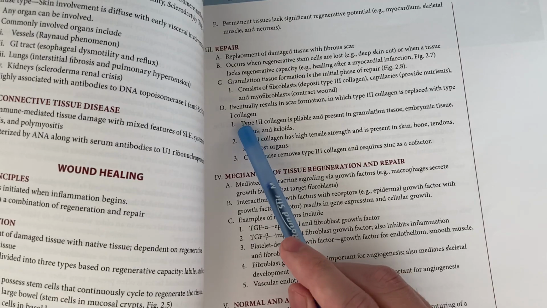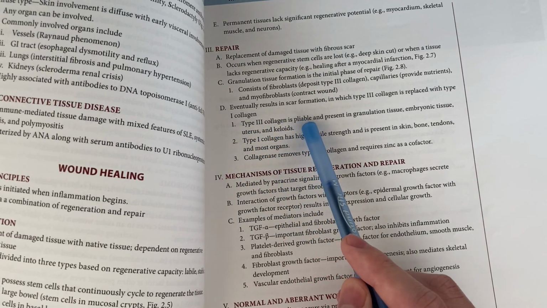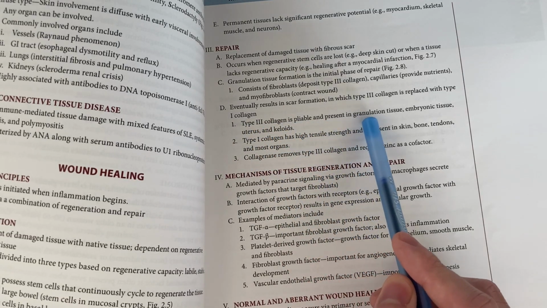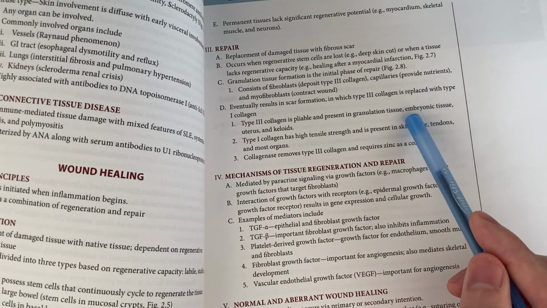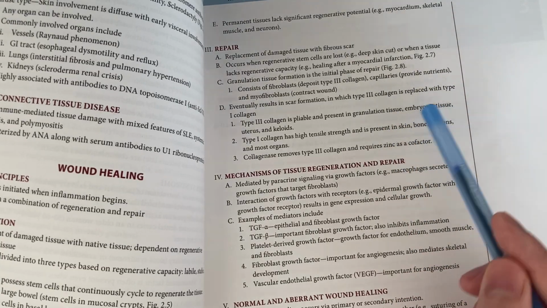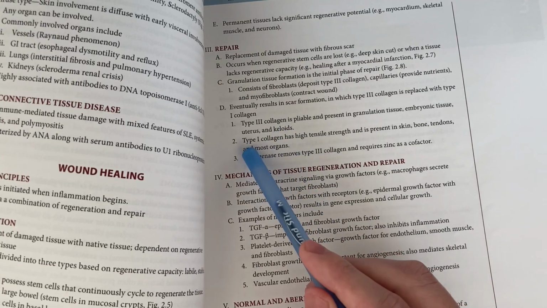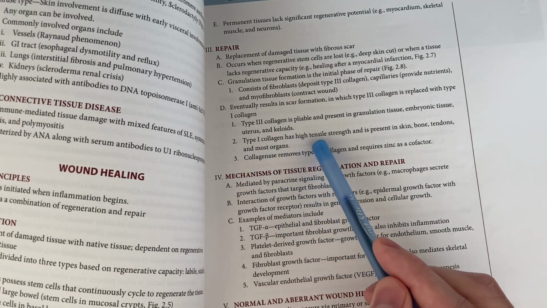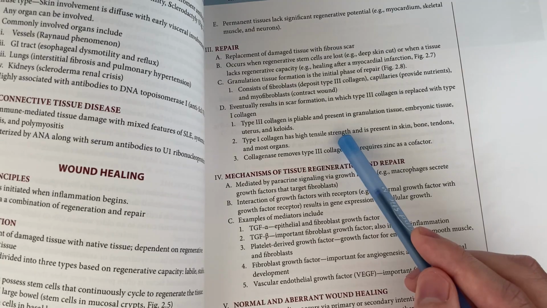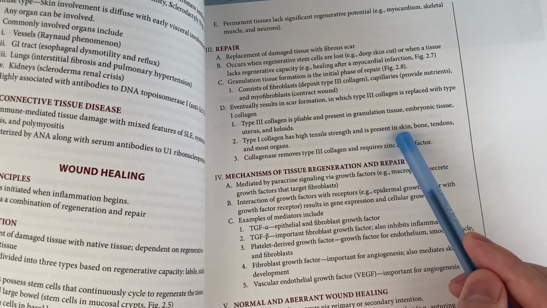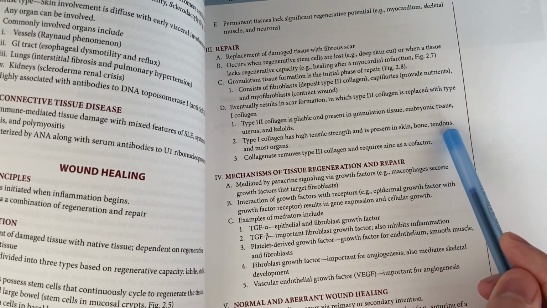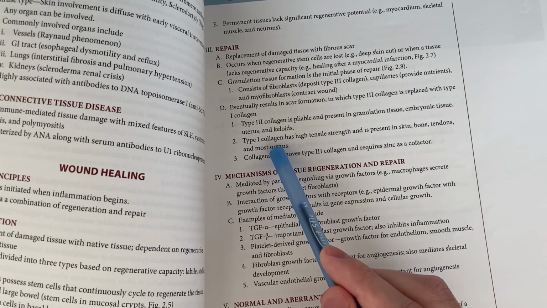So, the type 3 collagen is pliable and it is present in granulation tissue, also the embryonic tissue, the uterus, and the keloids. The type 1 collagen has high tensile strength, and so it will be present in the skin, the bone, the tendons, and most organs.